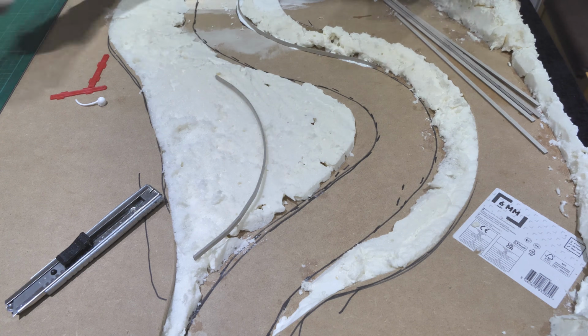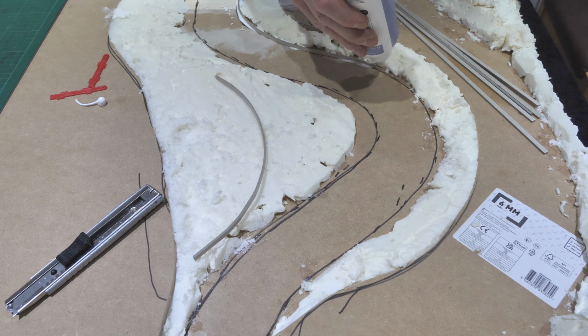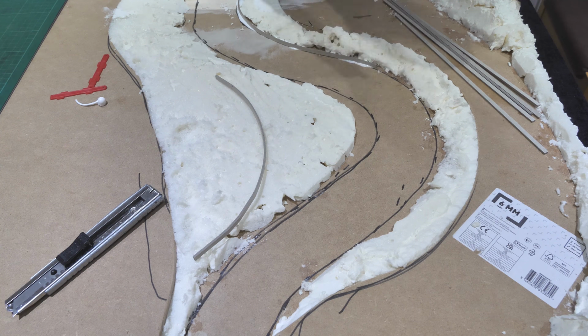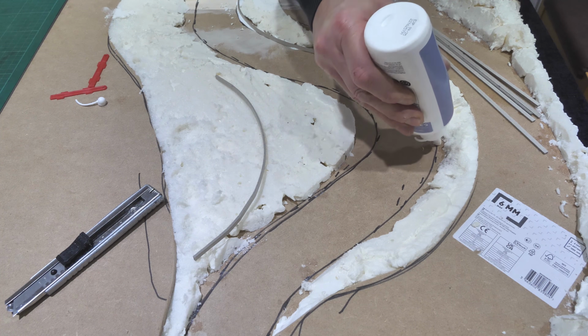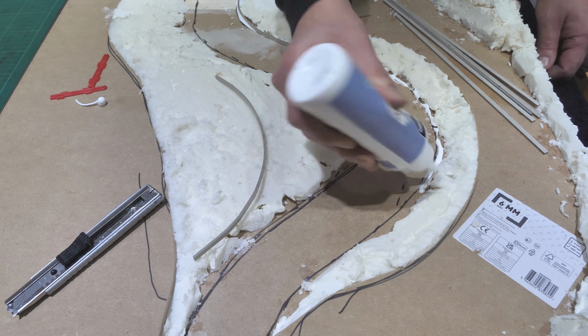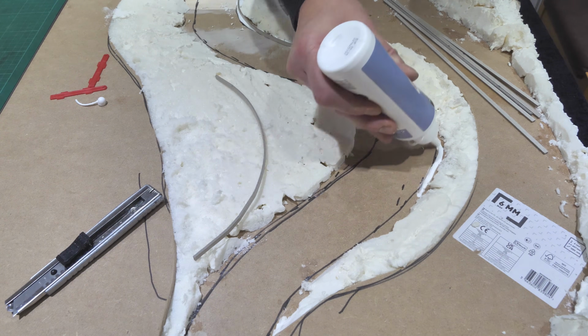Right, let's get that done. Do have more of this glue. Definitely going to run out of glue if I keep using it at this rate.